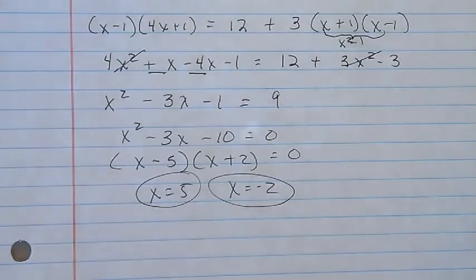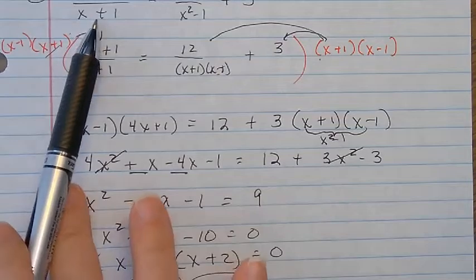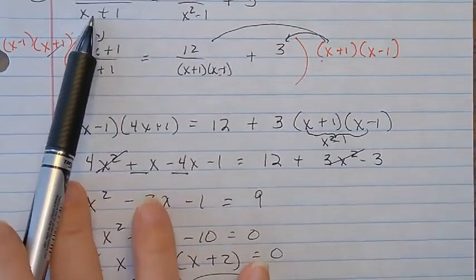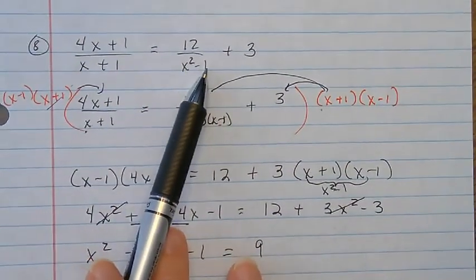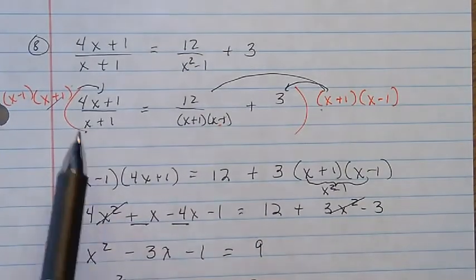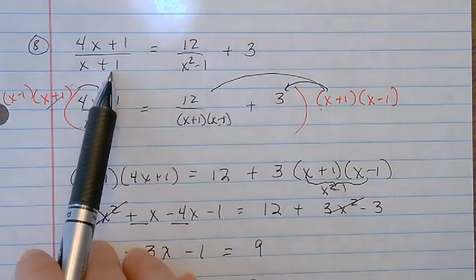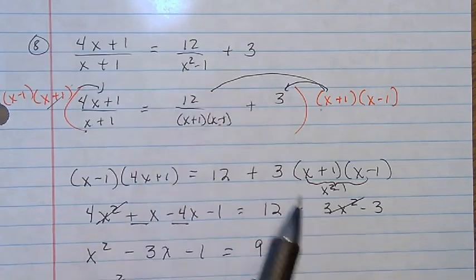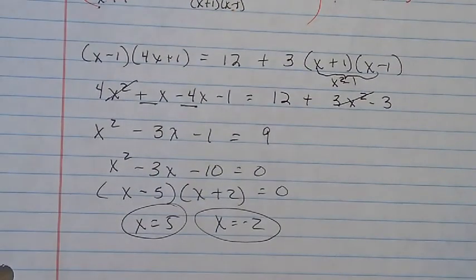But I better go back to the beginning and make sure both of those numbers work. So I'm going to try 5 first. 5 plus 1 would give me 6 on the bottom. That's fine. 5 squared is 25 minus 1 is 24. That's okay. Now I'm going to try negative 2. Negative 2 plus 1, negative 1, that's okay. Negative 2 squared is 4, minus 1 is 3. So both of those solutions are good solutions.